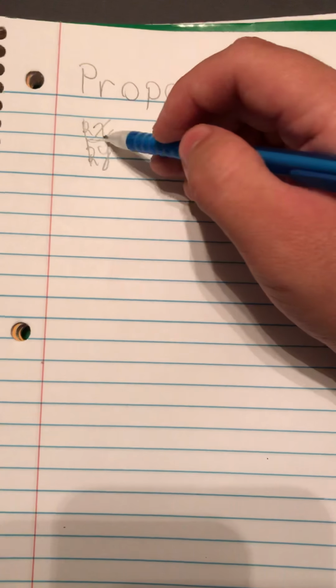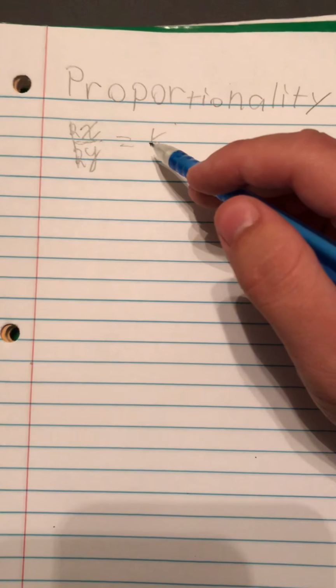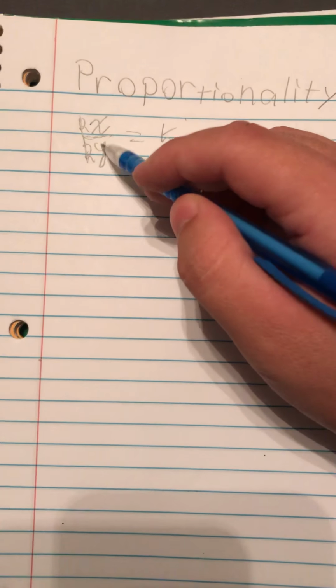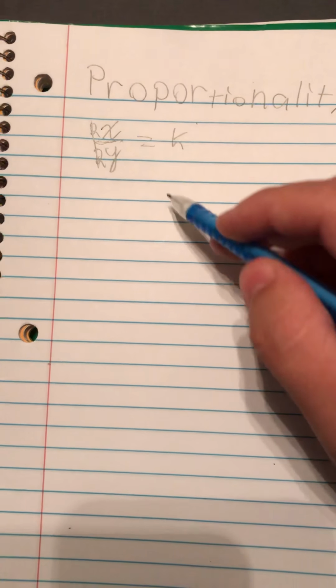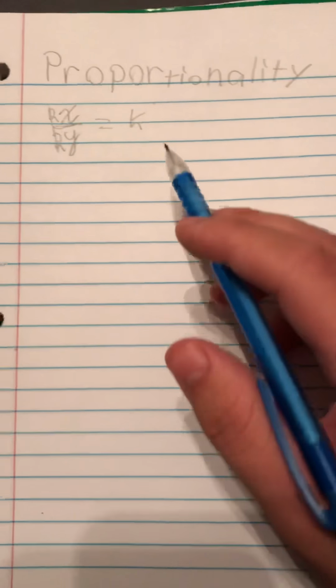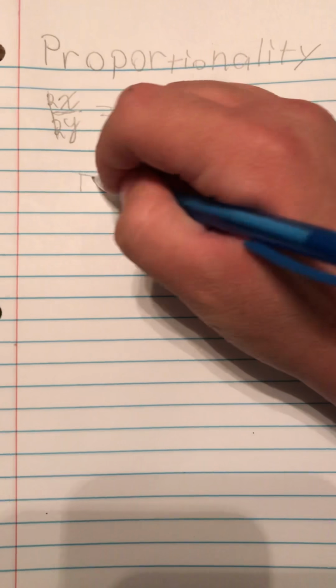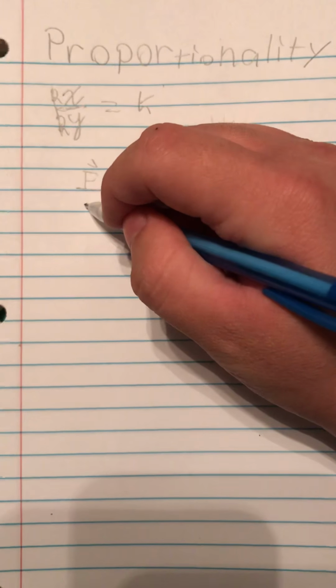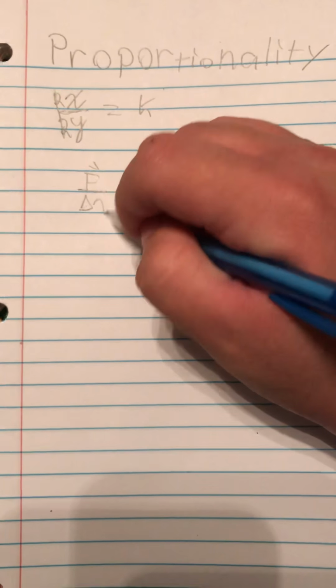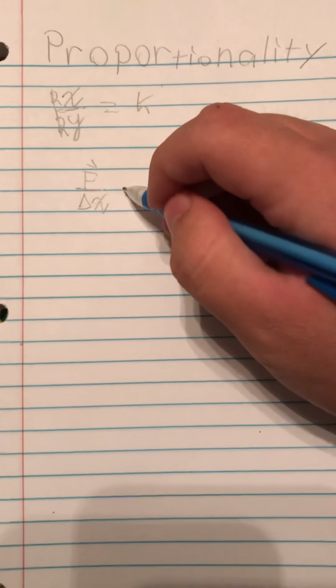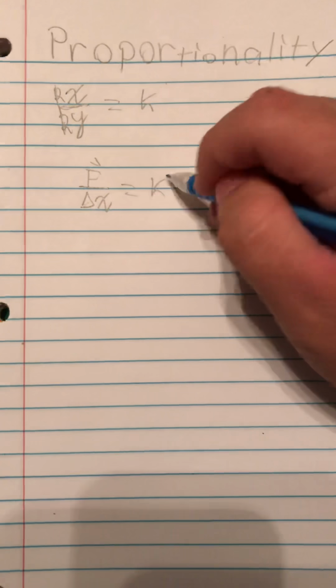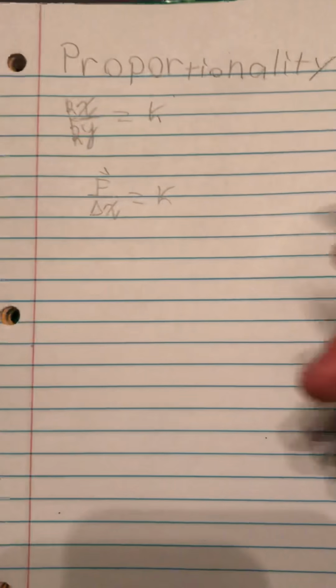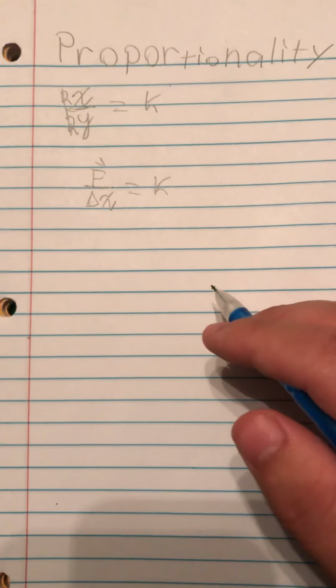And this whole thing would be multiplied by 1, making it to where anytime this variable increases, the ratio is always equal to a constant. An example of this is Hooke's law. That's where the restorative force of a spring is directly proportional to the displacement of the spring from the equilibrium point. And it's equal to the spring's constant, which is the constant of proportionality.